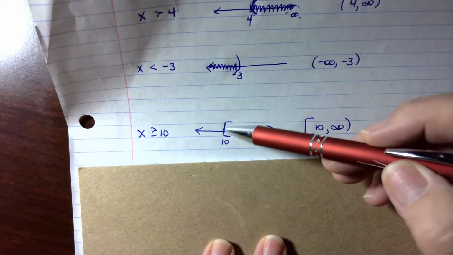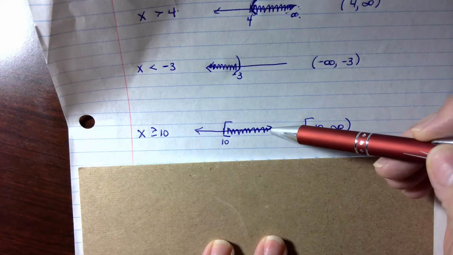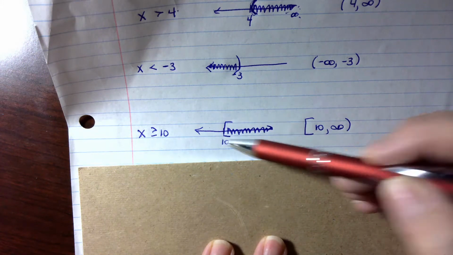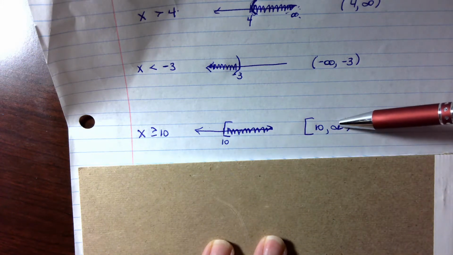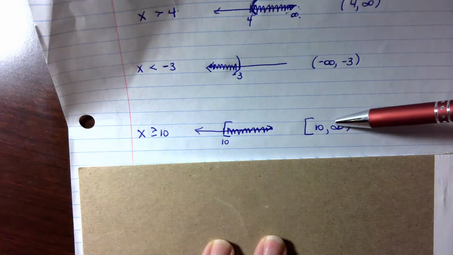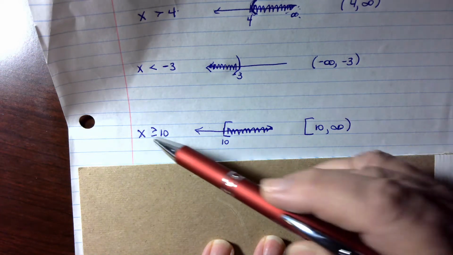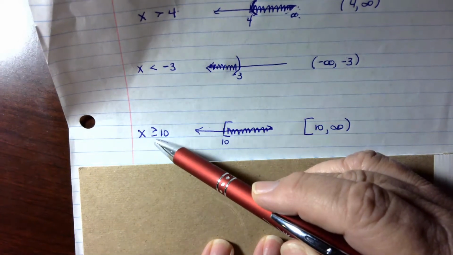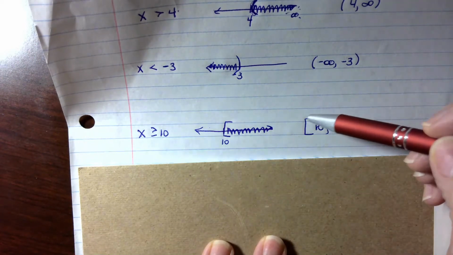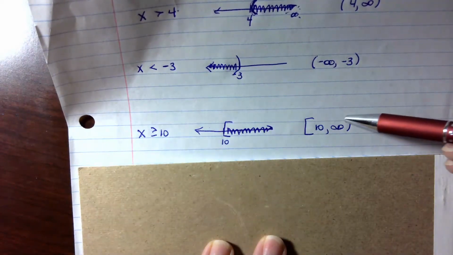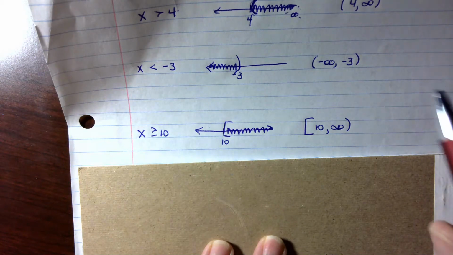So again, you go left to right. So it's 10 to infinity. This is positive infinity, but you don't have to put the positive sign. Because the 10 was included with the equal sign, I use a bracket, and we always use a parenthesis with infinity.